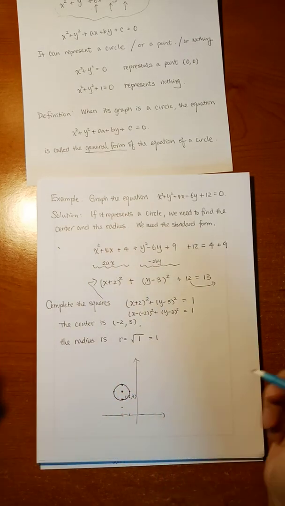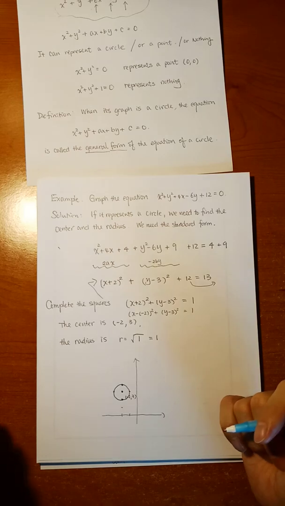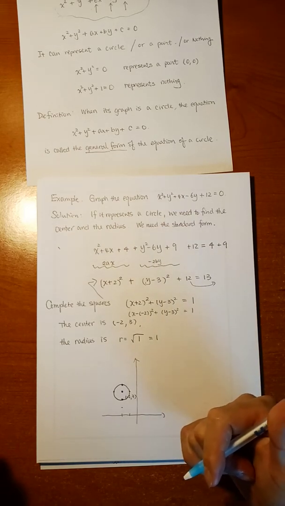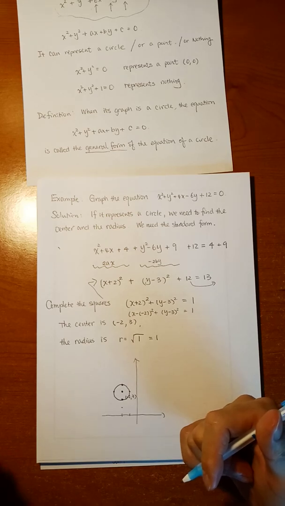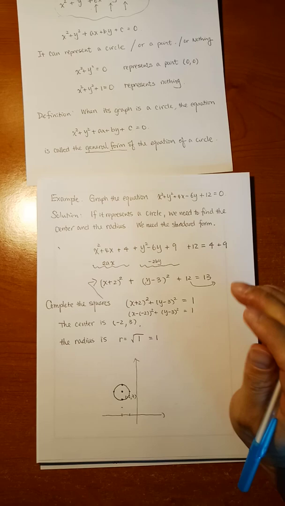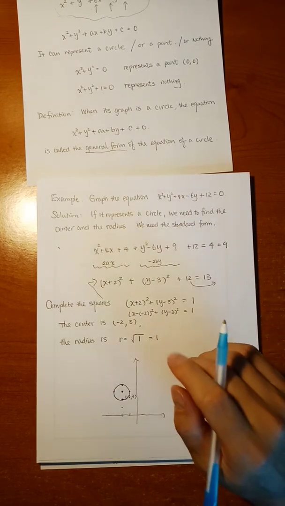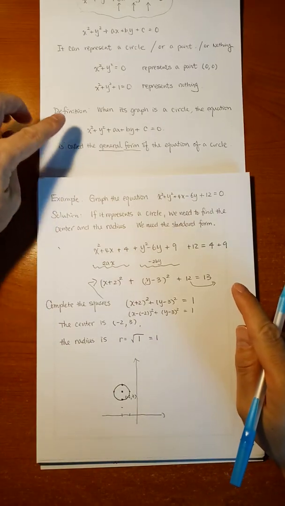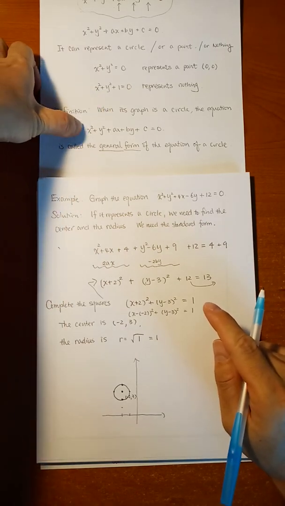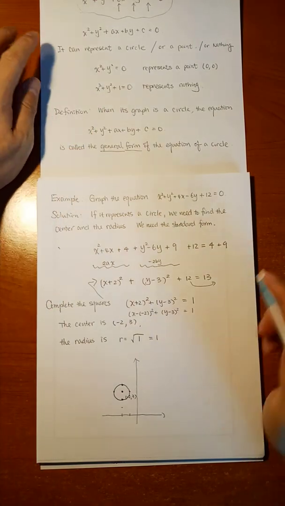Okay, so this is a small circle. Circle centered at negative 2, 3 with radius 1. Okay, so this is the exercise related to general form. Again, general form makes sense when it represents a circle. Only when it represents a circle is it called the general form of a circle.